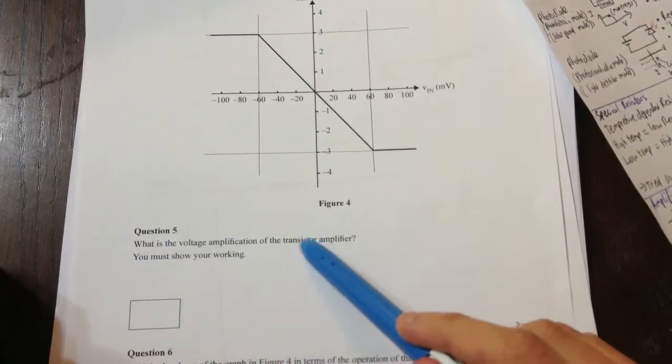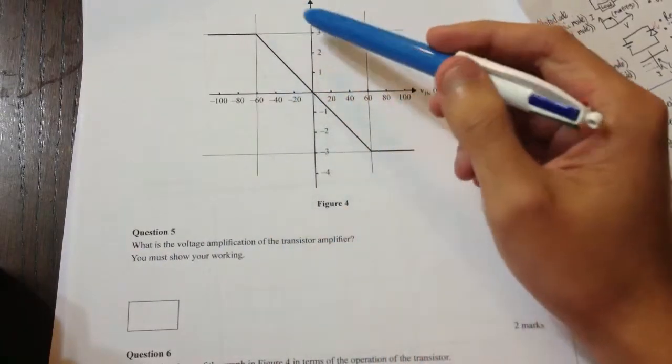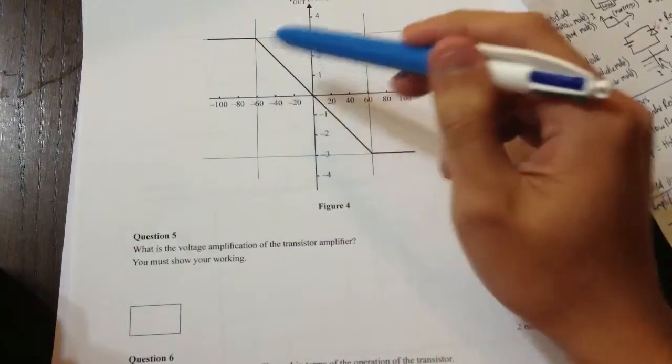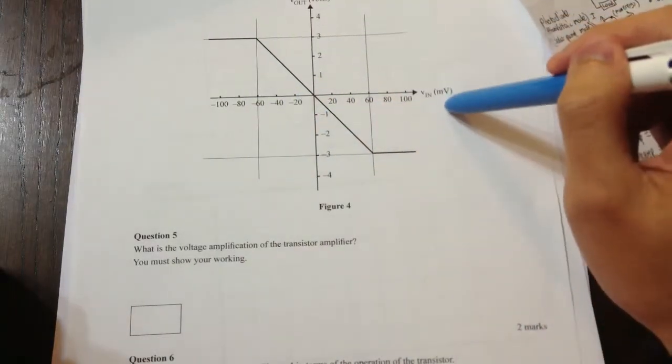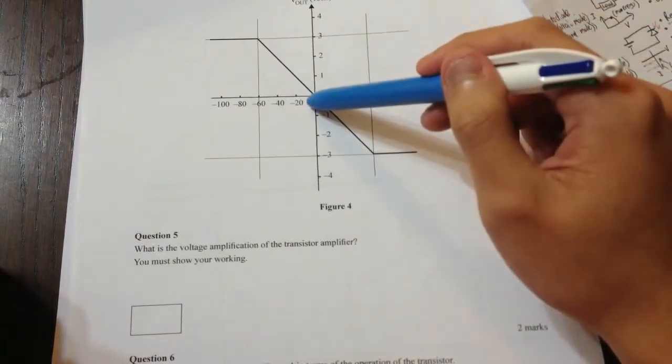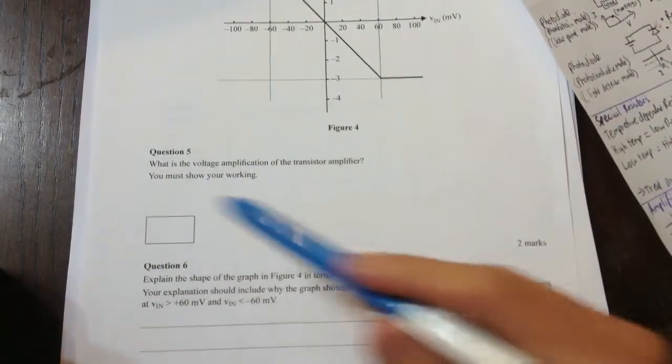So, voltage amplification, that sounds like the gain. It's how much that gets amplified. So it's 3 volts up divided by 60 millivolts across. So it's 3000 millivolts divided by 60 millivolts, gives you about 50 gain. There's no units for gain.